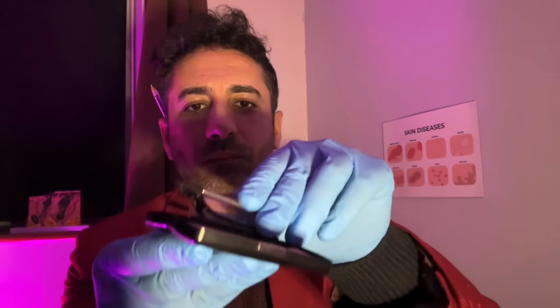I think I'm going to need a little bit more magnification here. Going to hone in again on these meibomian glands and tear ducts.